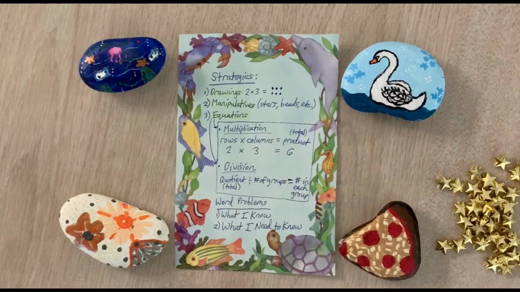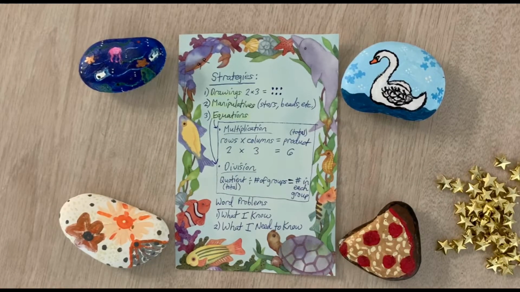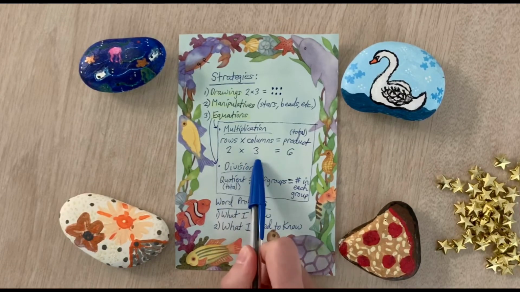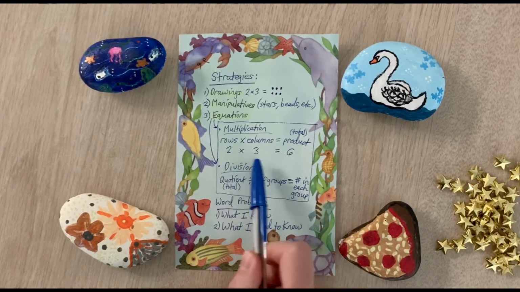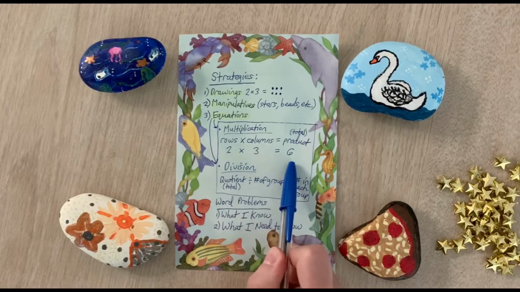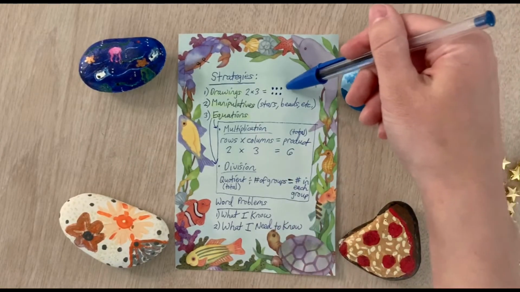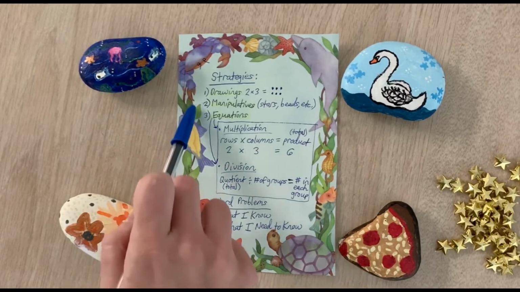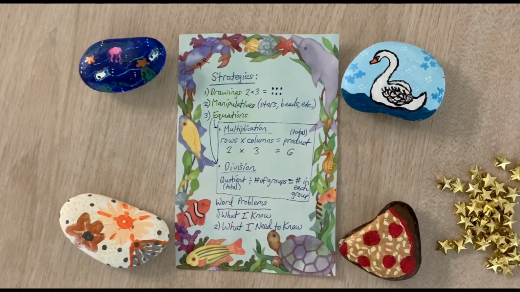We can use an equation to solve for a multiplication or division word problem. So for example, for 2 by 3, so 2 times 3, if you use your multiplication facts, then you know that 2 times 3 equals 6. And if you don't know your multiplication facts yet, that is also fine, because you can refer back to your answers for drawings and manipulatives to find out that 2 rows by 3 columns was 6. So all 3 of these strategies will give you the same answer.